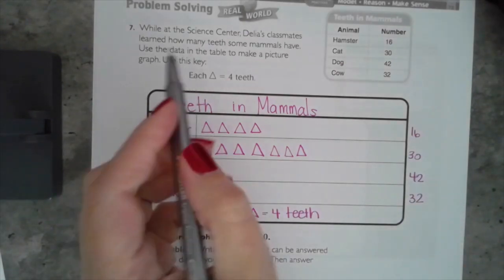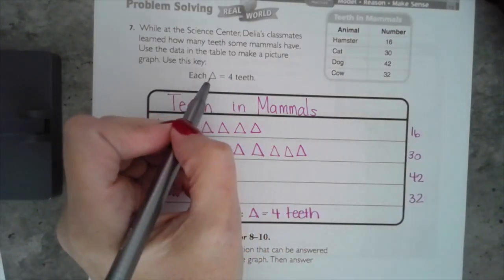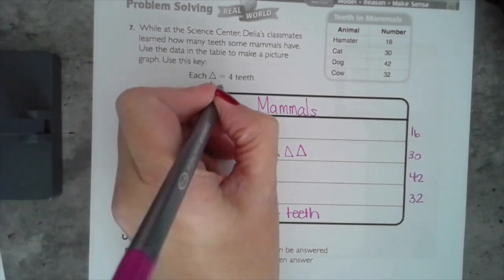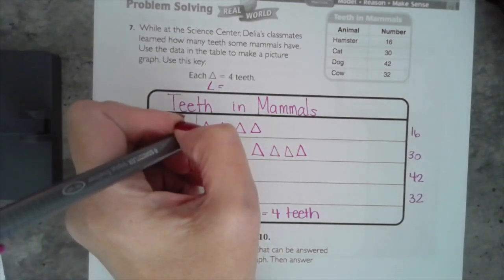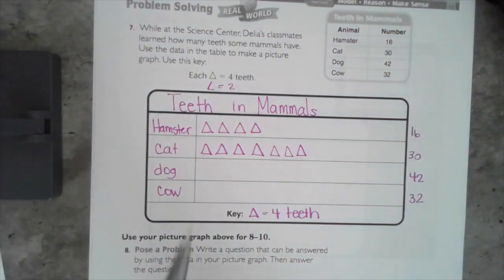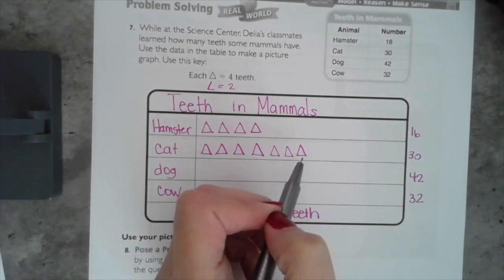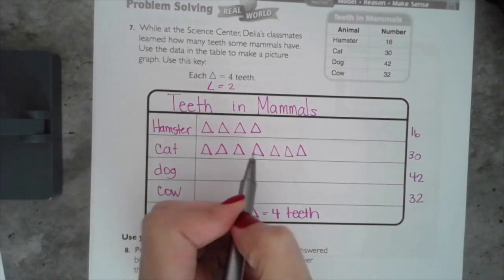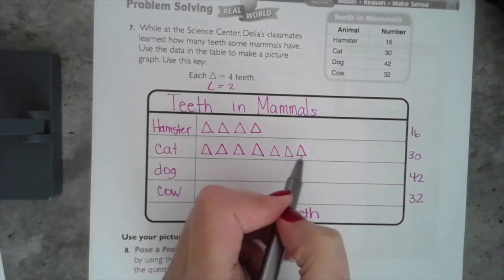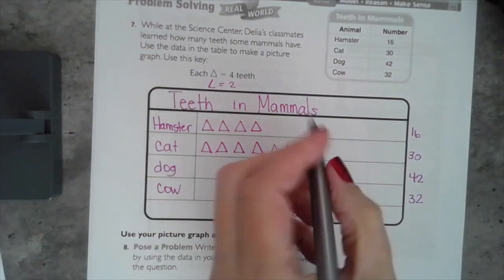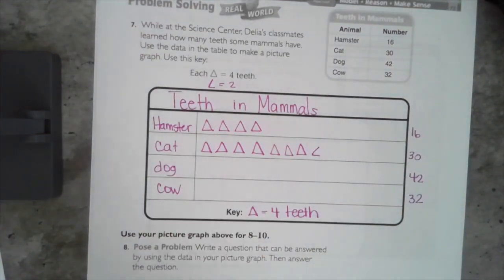So now I need to ask myself, if one full triangle equals 4 teeth, how much would a half triangle equal? What's half of 4? 2. Okay, so what did I get? I forgot. 4, 8, 12, 16, 20, 24, 28, 29, 30. I need 2 more, so that works out great. I'll just draw half a triangle, and that will give me 30.